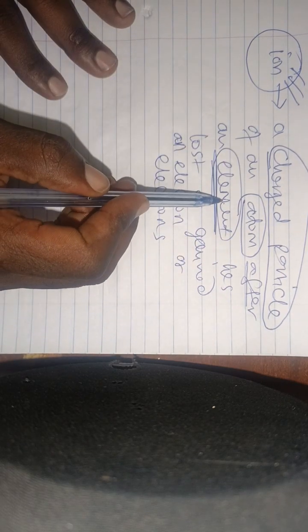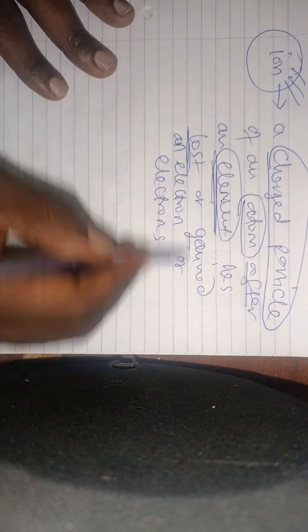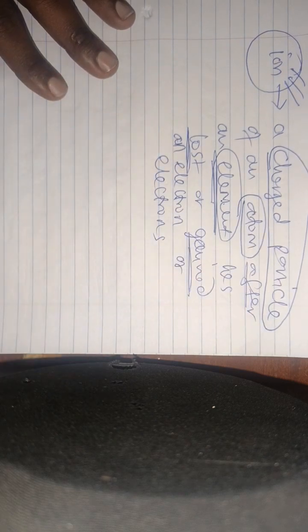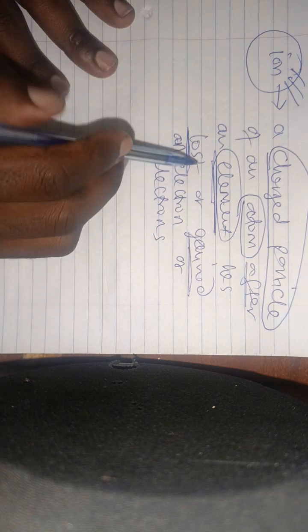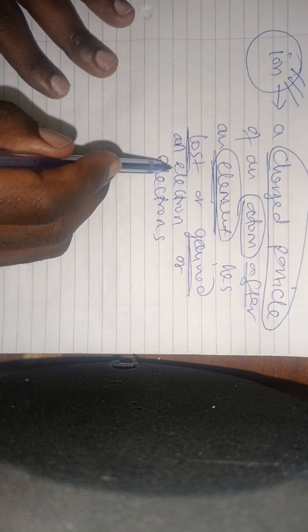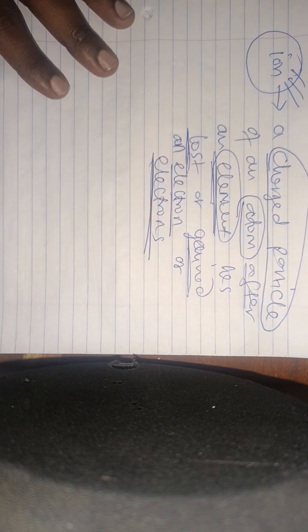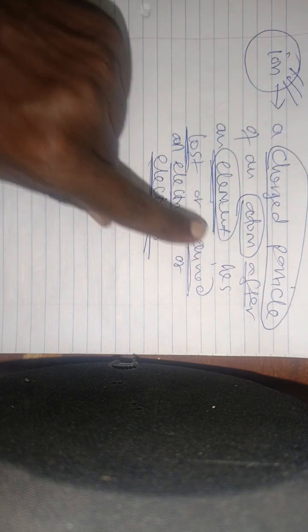After an element has lost or gained. So you either lose or gain for you to become positively charged or negatively charged if you're an atom. After an element has lost or gained an electron or electrons. So a particle which is charged after an atom has lost or gained either an electron or electrons. So it can either lose or gain an electron or electrons, which is more than one.